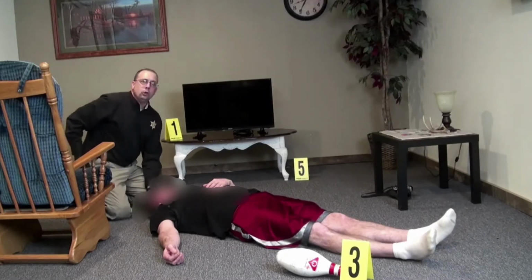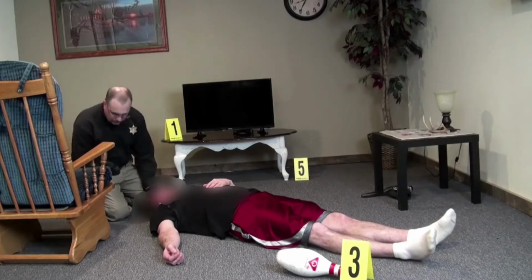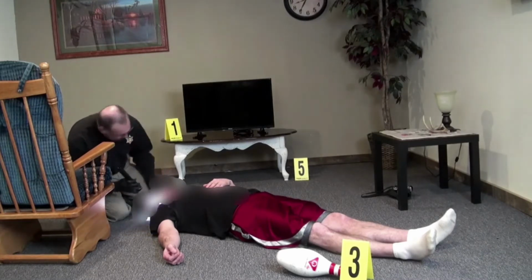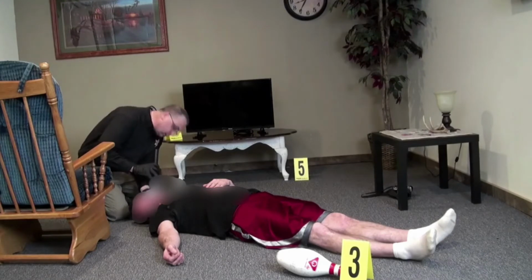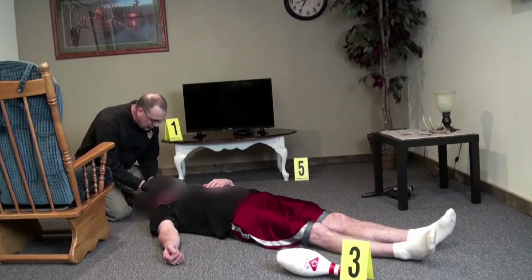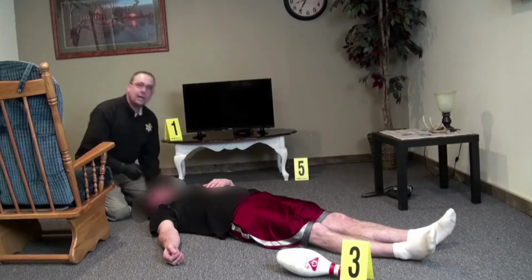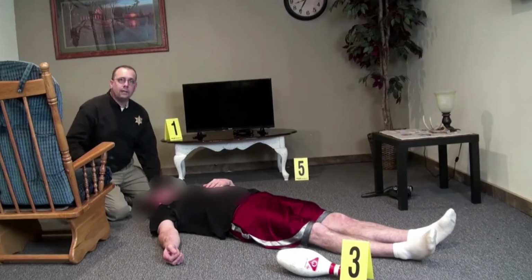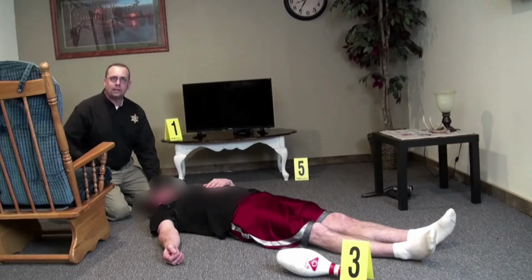Then you want to make sure that you look in the ears with a flashlight. So take a flashlight and look in the ears. Is there any dirt, blood, brain matter? What could be in the ears? Check the eyes. Check the eyes for petechiae or sclera drying. Do you have corneal cloudiness? What do you have in the eyes that you need to document?